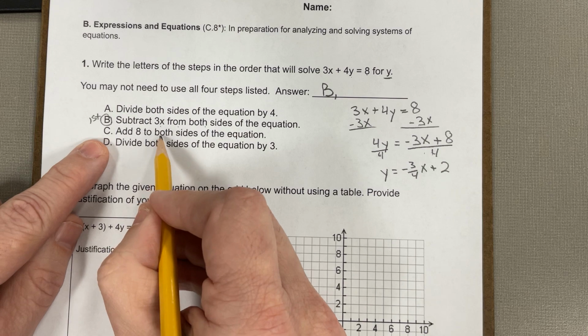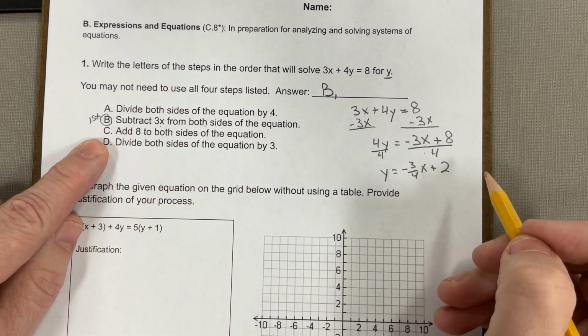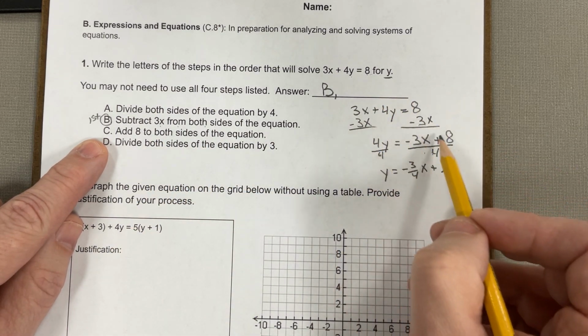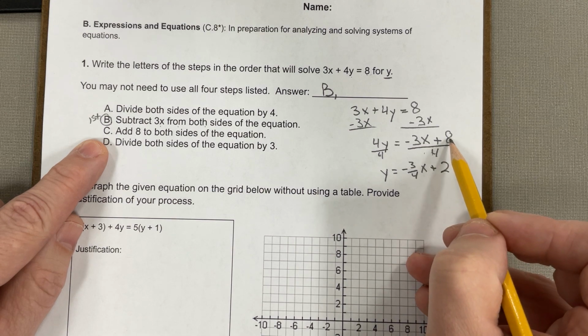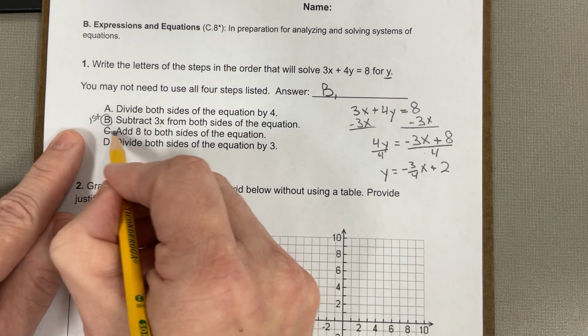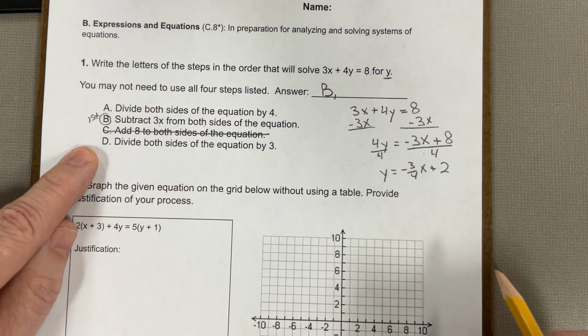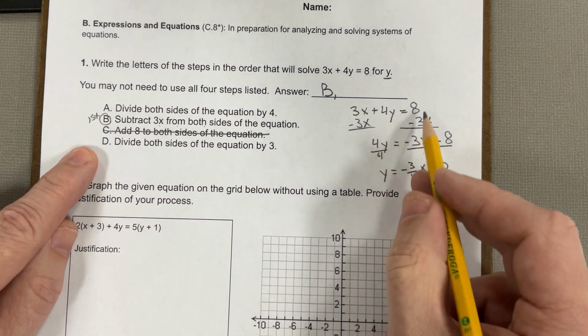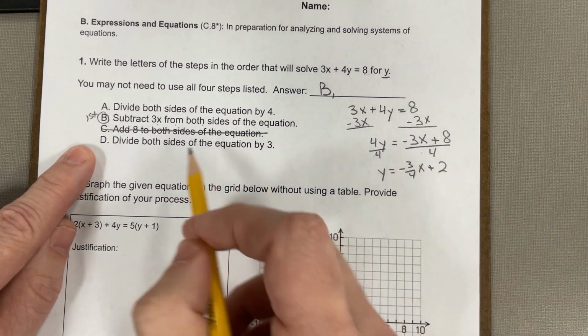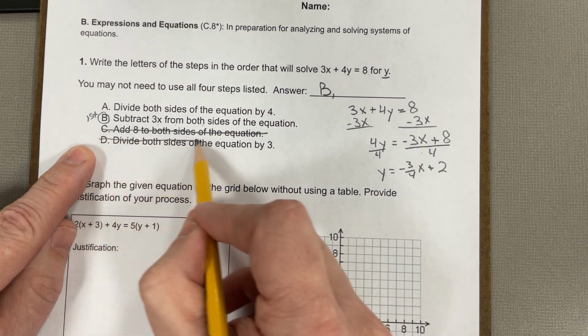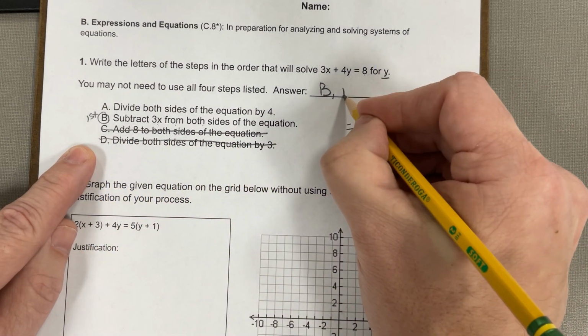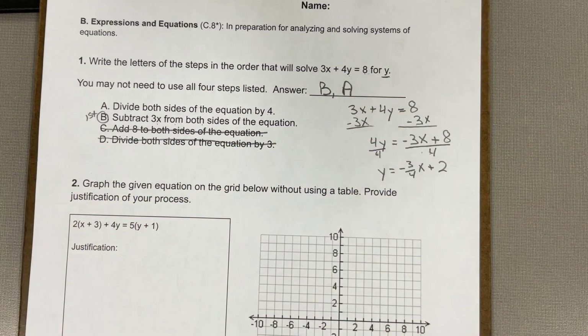Add 8 to both sides of the equation. No, look, I didn't add 8 at all. There's a plus 8 here, but I didn't add it to both sides. So that's not used. Divide both sides of the equation by 3. No, and if you look through all the work, I never divided both sides by 3. So it must be B and A that were used.